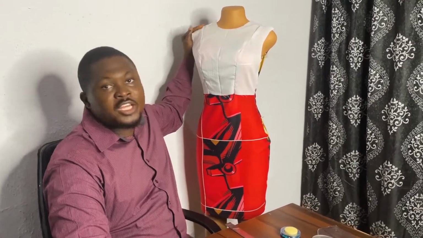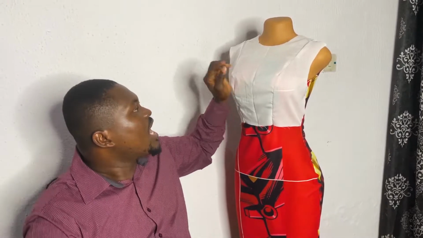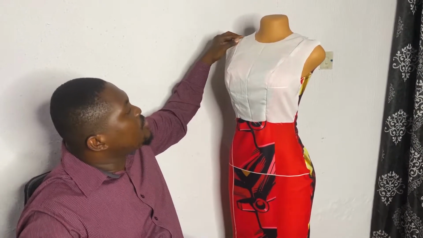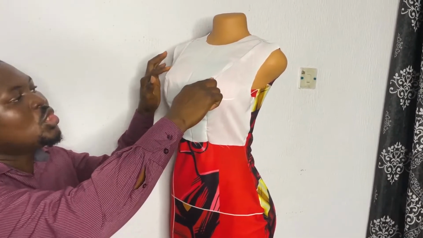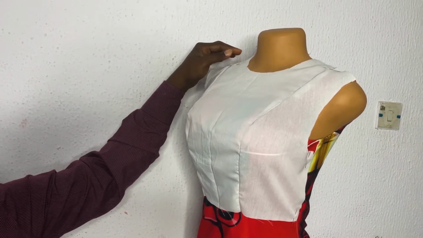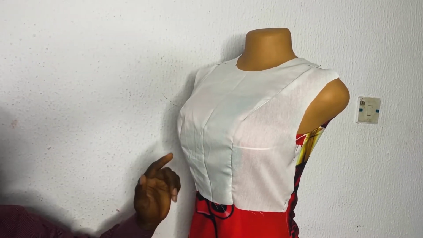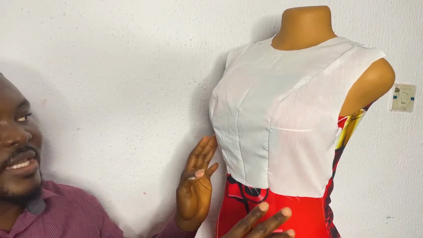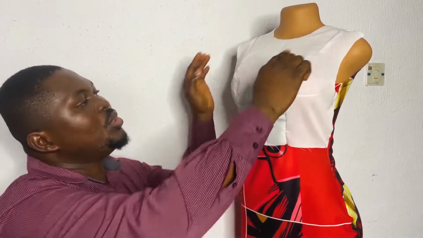On this mannequin I have a twirl of the bodice, just the front bodice. If you observe very well on this bodice, we have the waist dart and we have the shoulder dart. You can see we have a dart on the shoulder, that's the mid shoulder of this bodice, and we also have darts on the waist. So that is what we are going to be doing today. We'll be learning how to transfer a side dart or a straight dart to the shoulder.